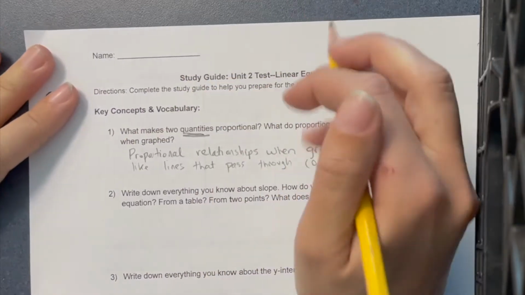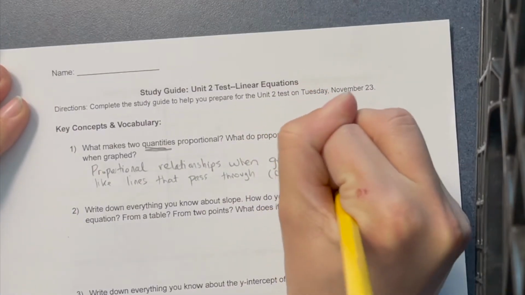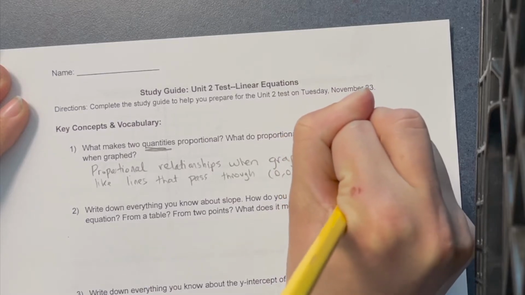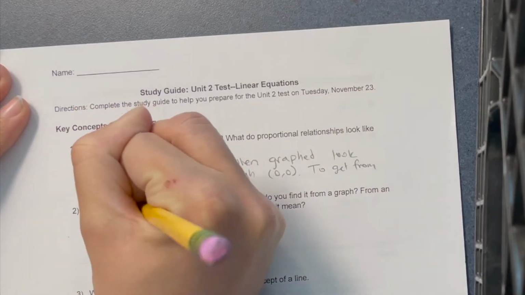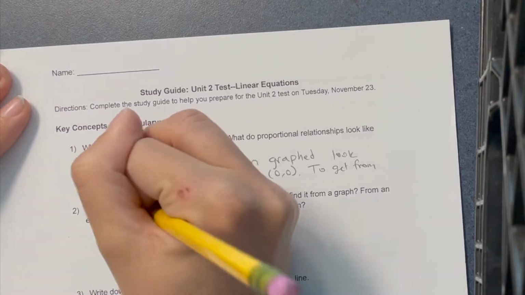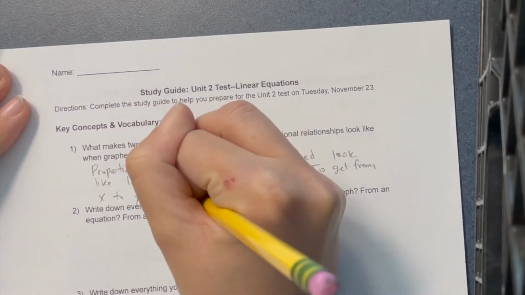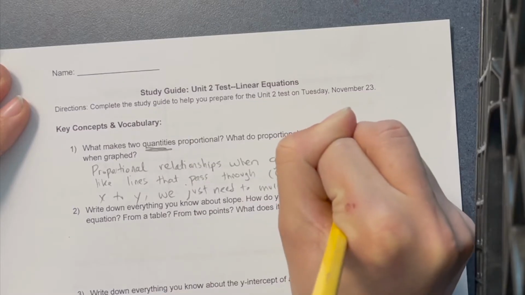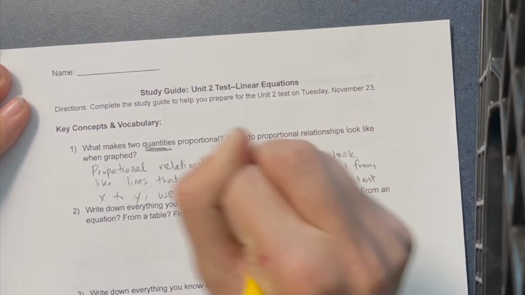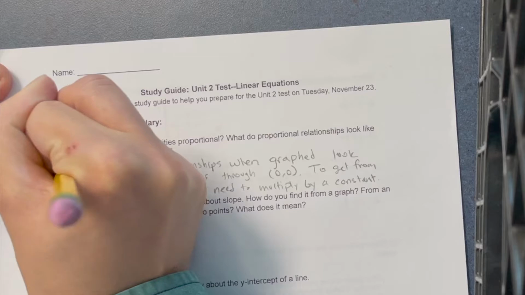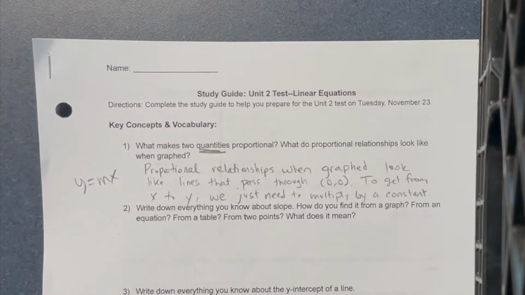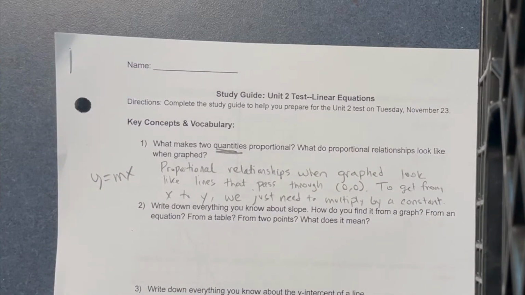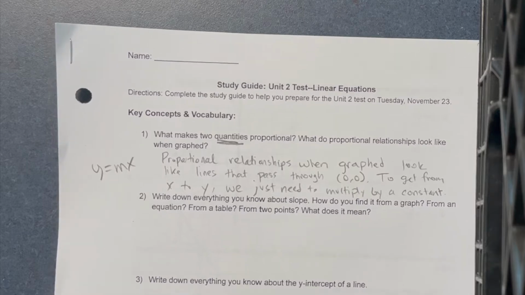So the idea is to get from x to y between those 2 quantities, we just need to multiply by a constant, which is why the equation of proportional relationships take the form y equals m times x, where m is the slope, but it's also this constant of proportionality.